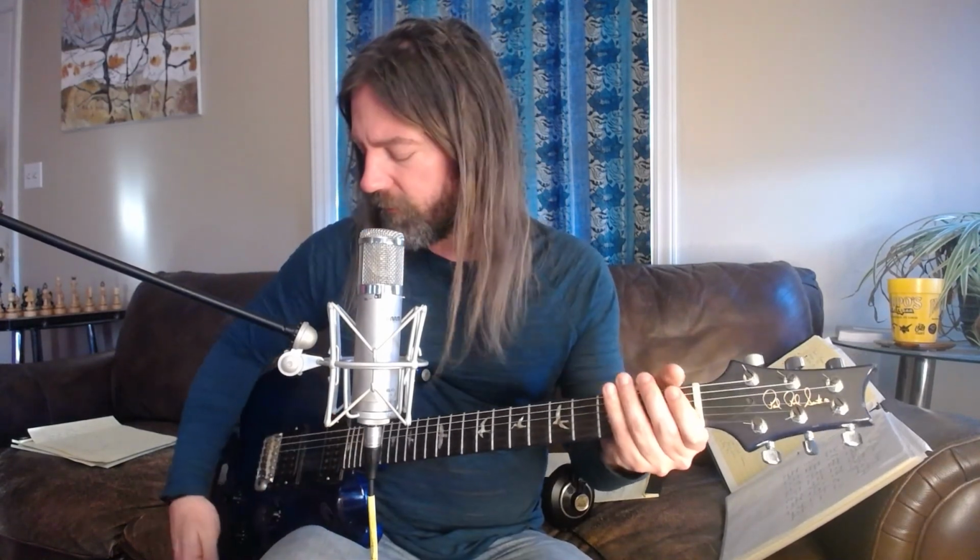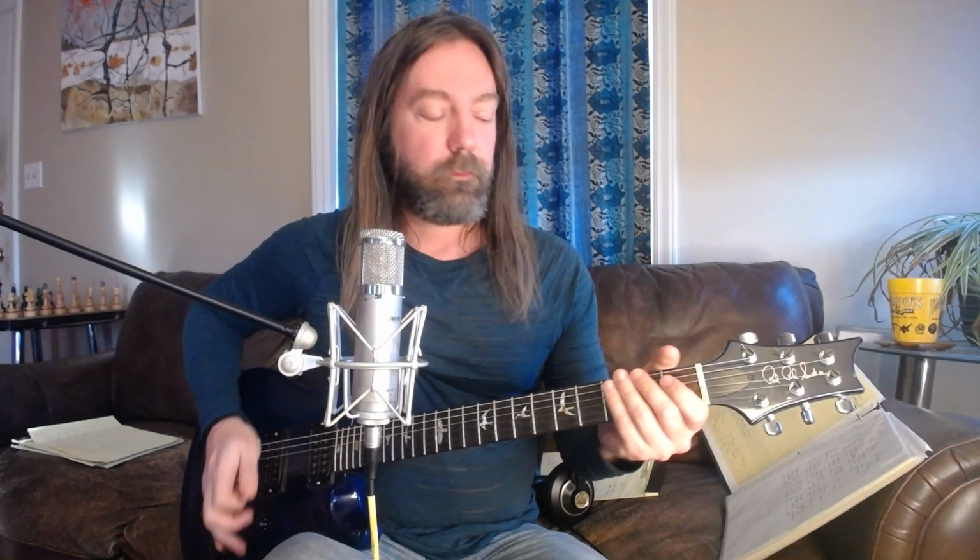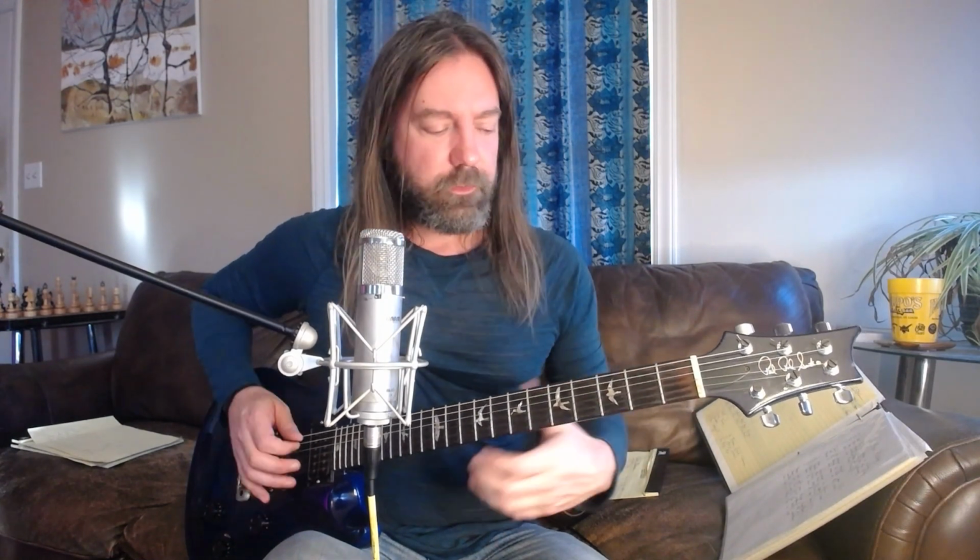And so we'll just take a look at how this works in C major, just to start with. Now, this works in all keys, all 12 keys, because they're all the same formula. So just know that the same chords come out of every key.